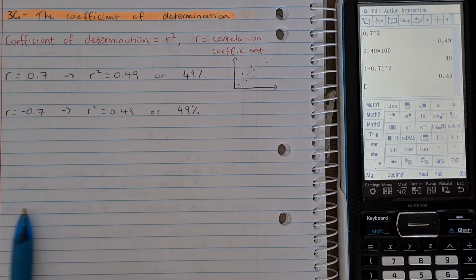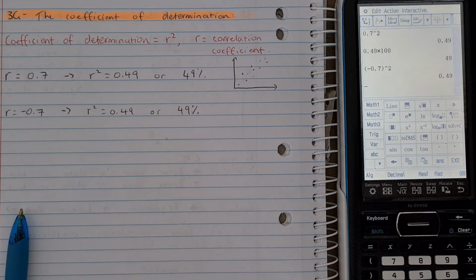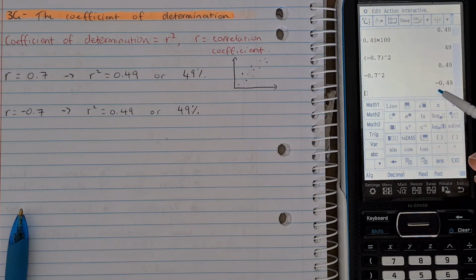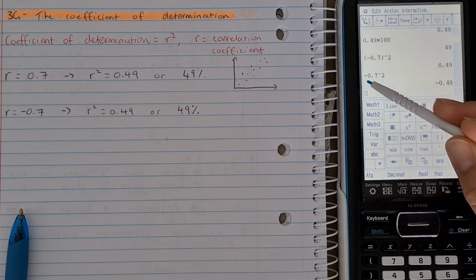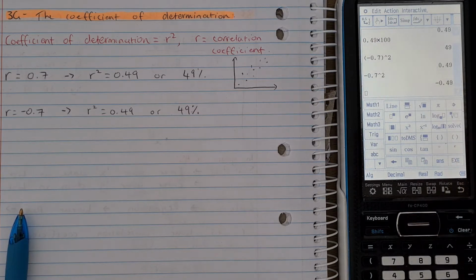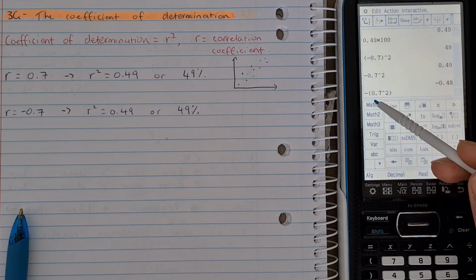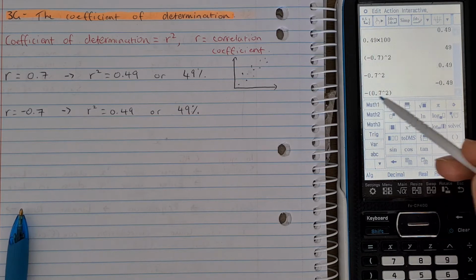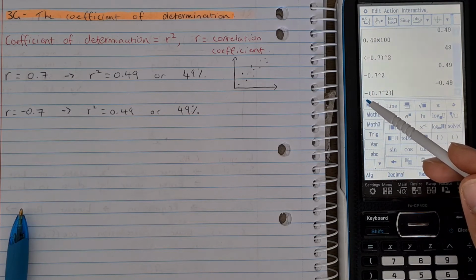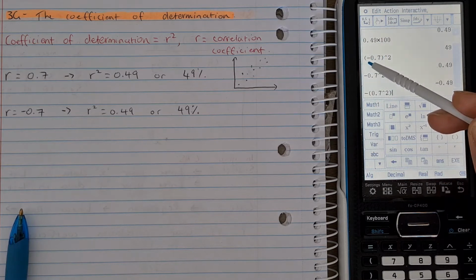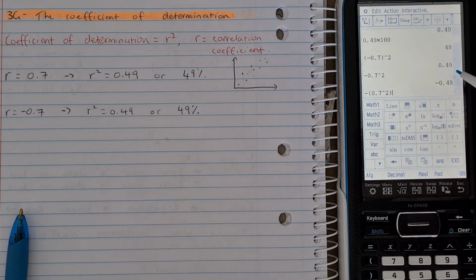Now the reason that's important is because your calculator, if you put negative 0.7 squared, it will actually give you that negative there. That's because your calculator, when you type it like this, it automatically, for some reason, thinks you're asking it to do this. You're asking it to square 0.7 and then put a negative in front afterwards. That's why you need to put the negative inside your brackets if you want to get the right number.